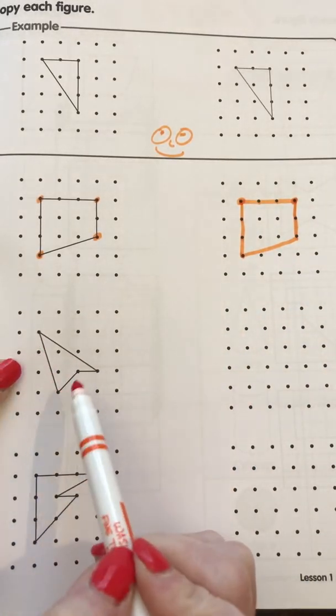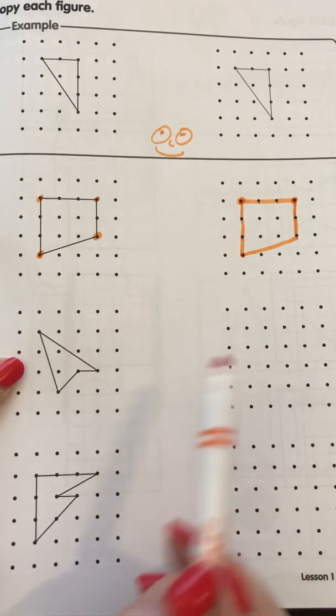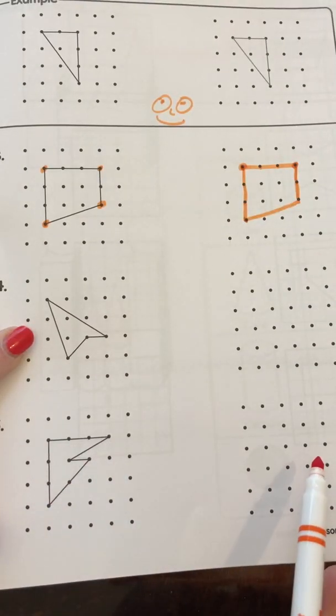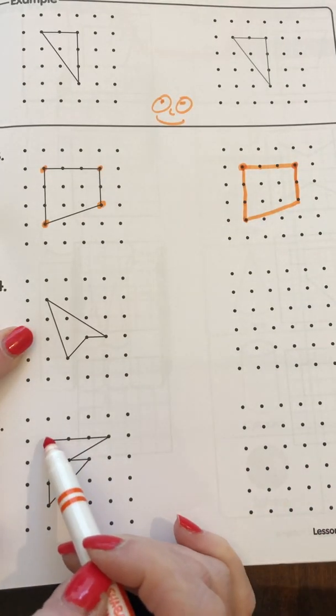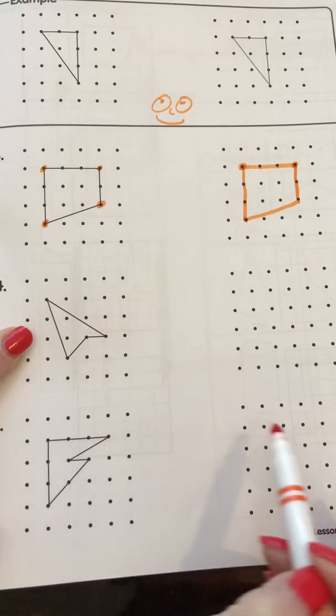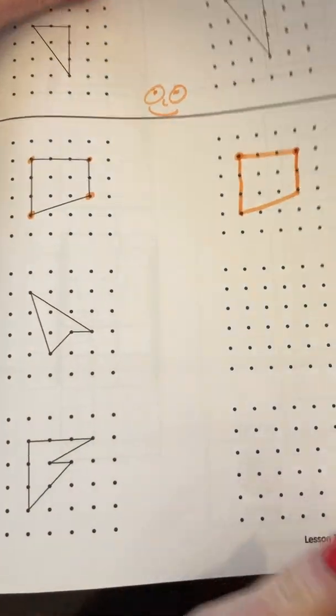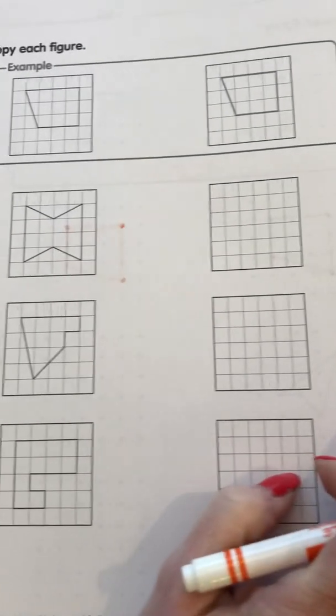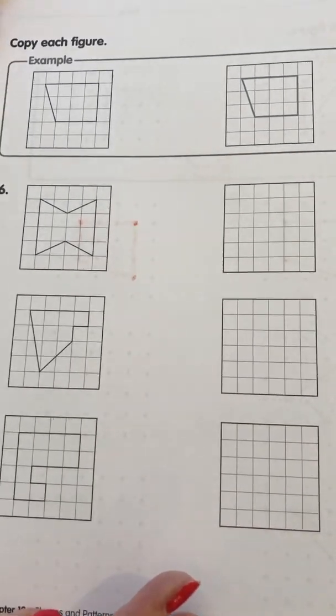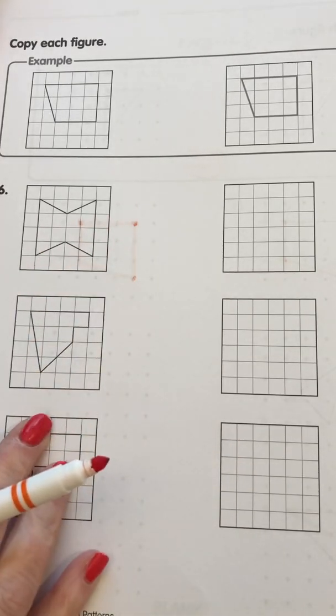You're gonna do that same thing with this one right here, putting it over here, and this shape right here. Use the same process I used. Pick the first dot, figure out where it is, put it over here, and then draw, counting and drawing. When you turn the page, we're gonna now do the same kind of practicing, only with grid paper, okay?